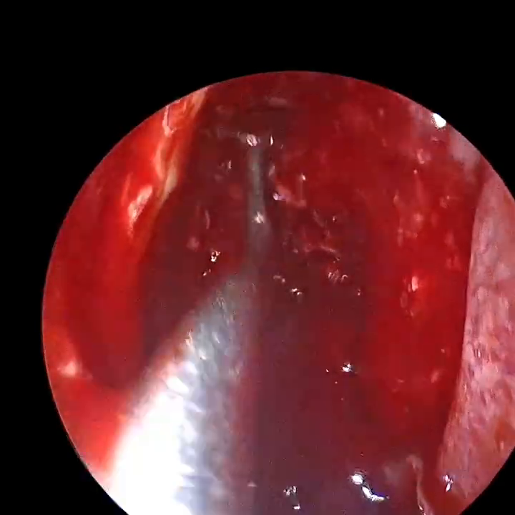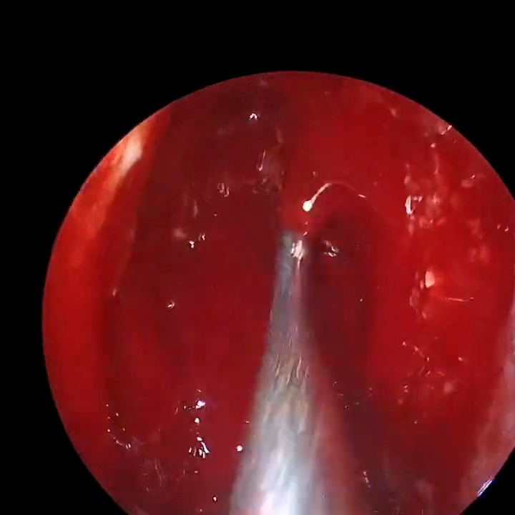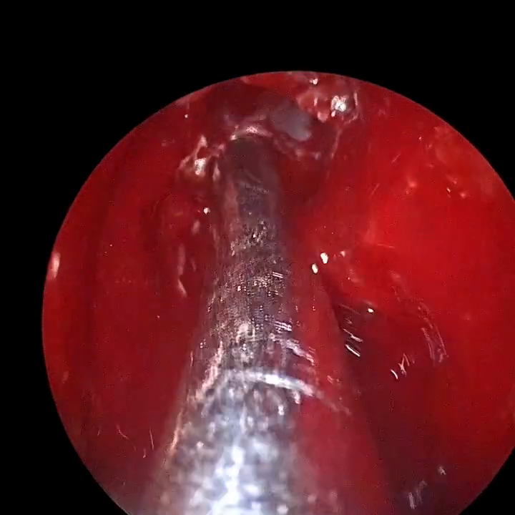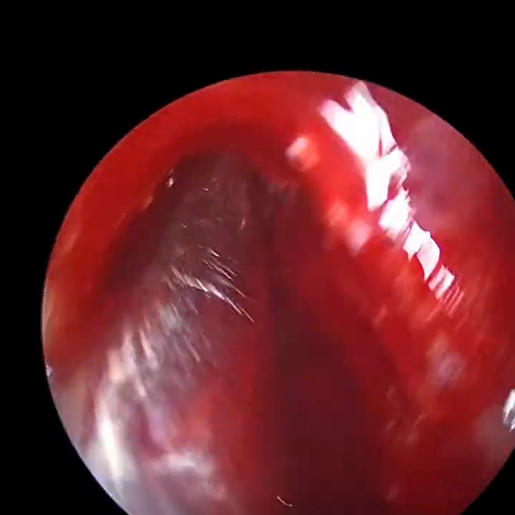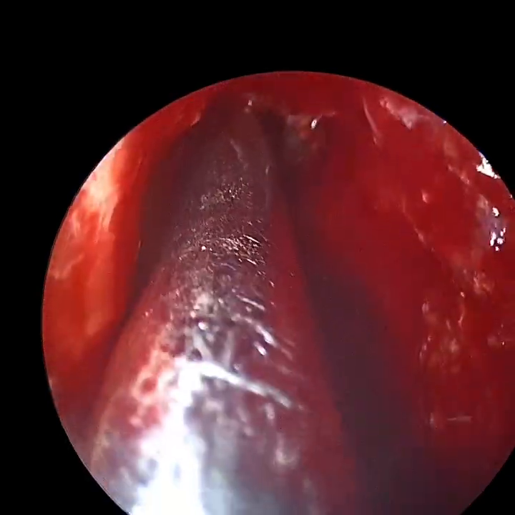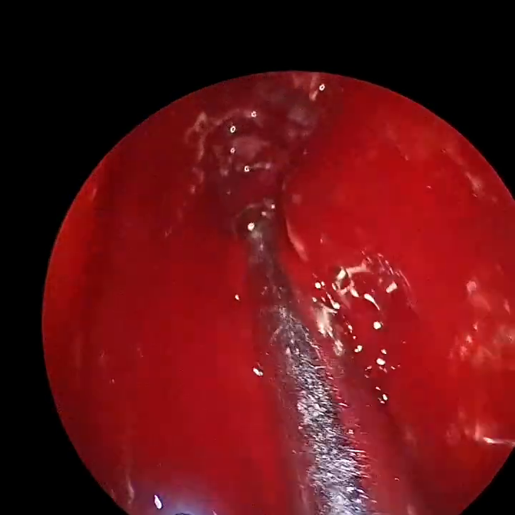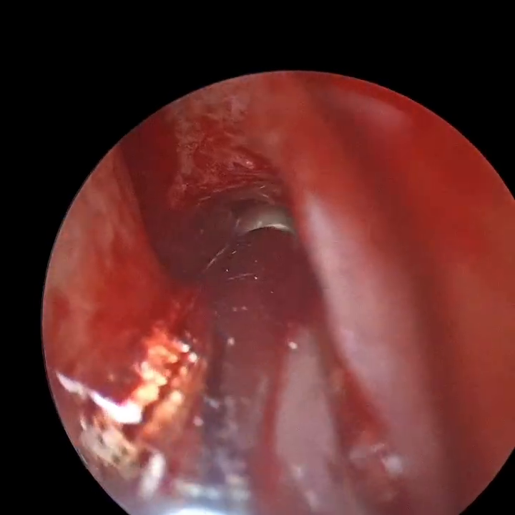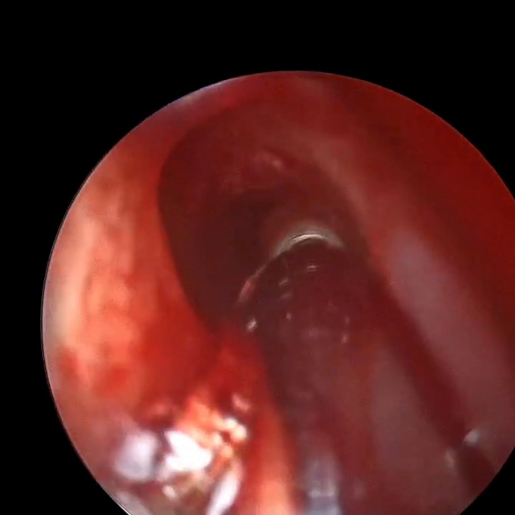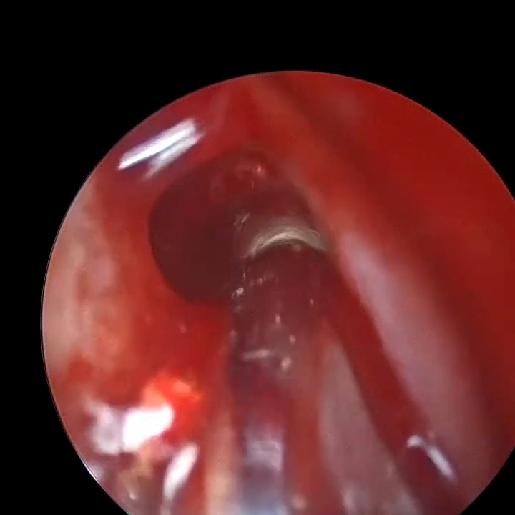Because once we take the nasofrontal beak, there is a direct access on the right side to the frontal sinus. And now you see with the 0 degree only, we are able to reach the frontal sinus and then remove the disease from inside the frontal sinus. This all is with the 0 degree. Now coming to the opposite side, so again the same problem was on the left side.